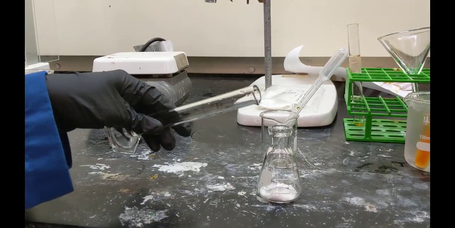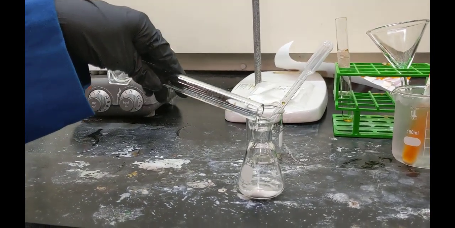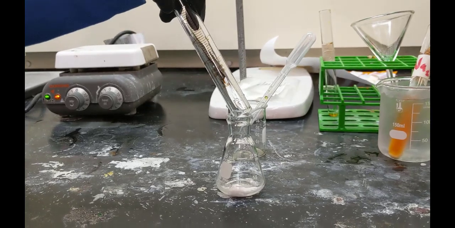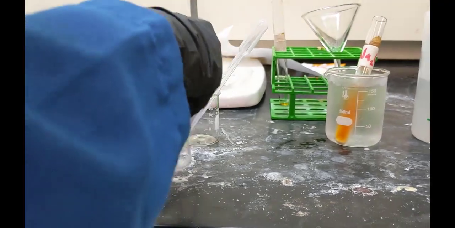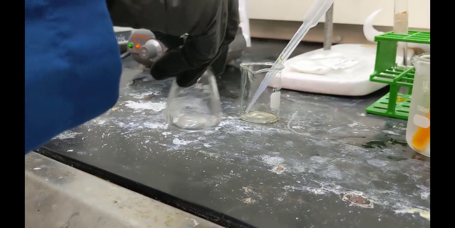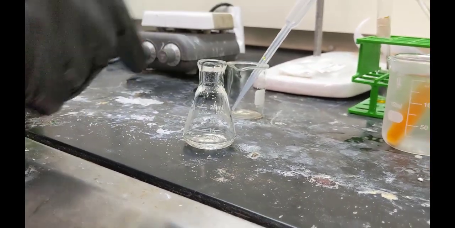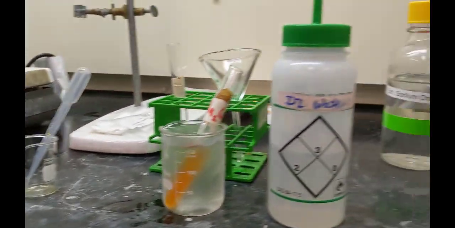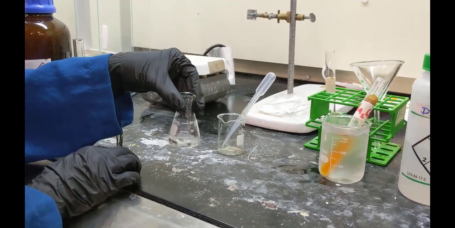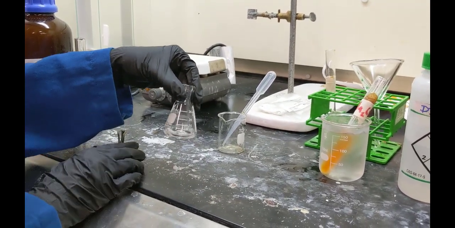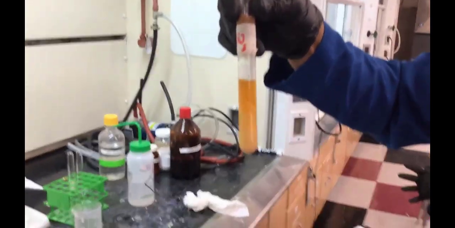And now they're adding, we didn't see them measured out, but they have 2 milliliters of 2.5 molar sodium hydroxide. So they're going to dissolve the salicylic acid in the sodium hydroxide solution. All right, shaking it in order to dissolve it all. And next we're going to see them also put that in an ice bath.